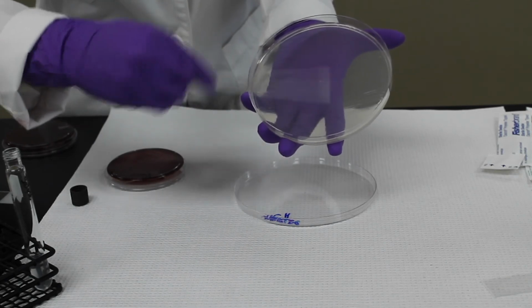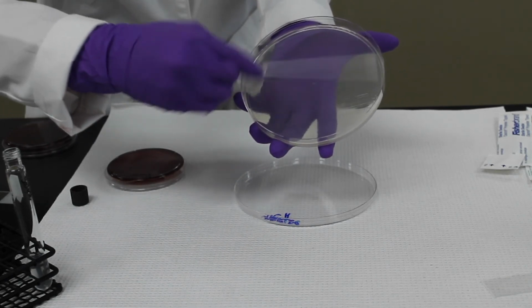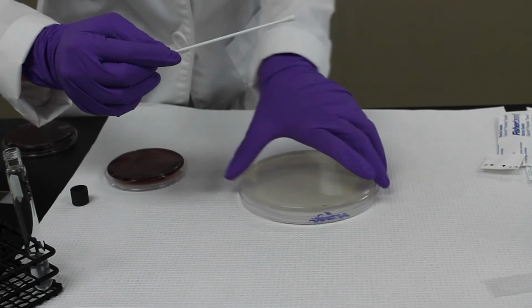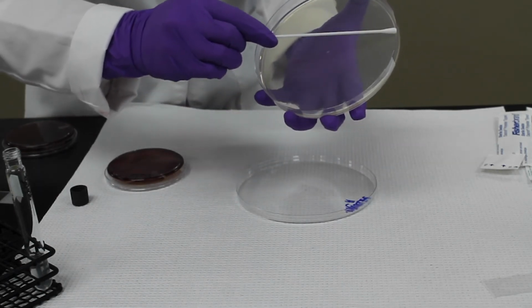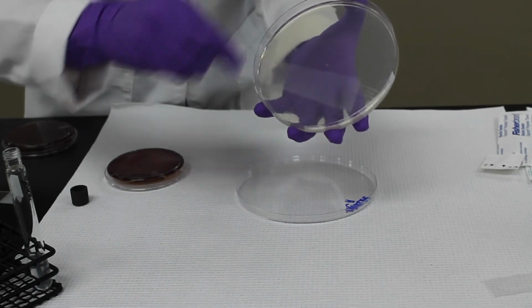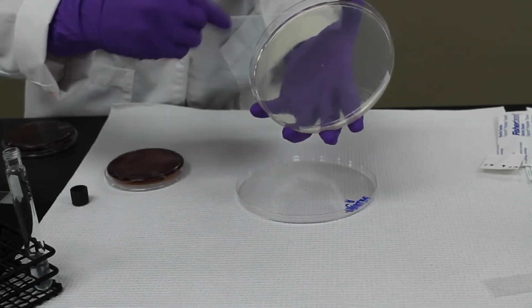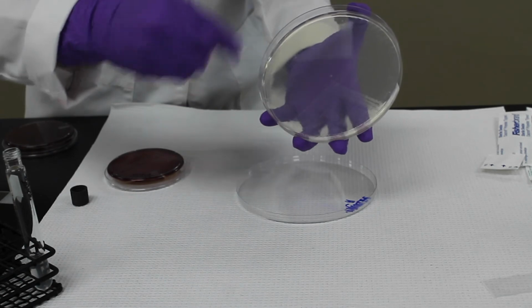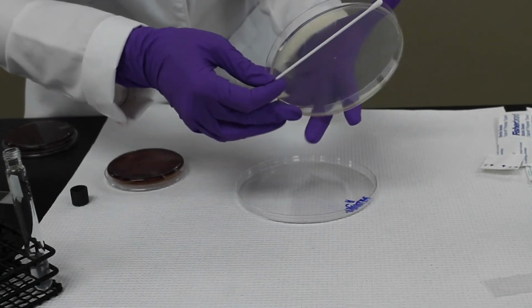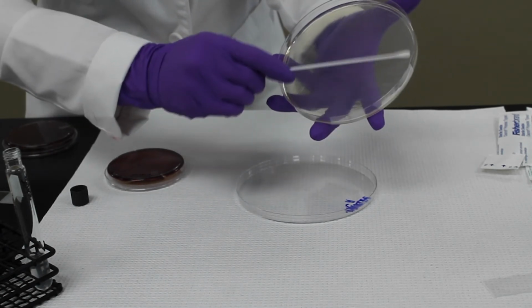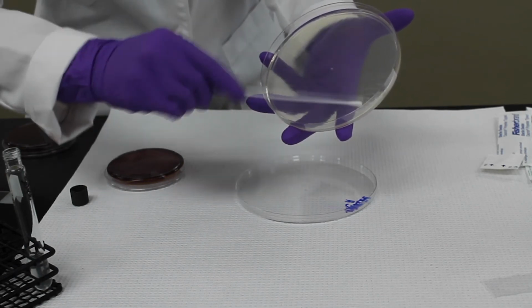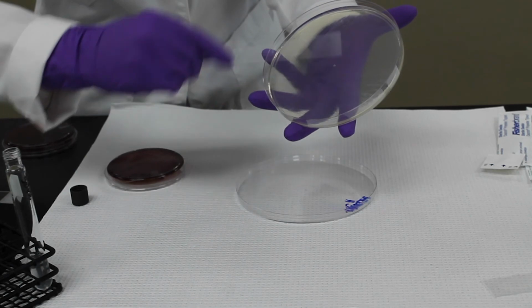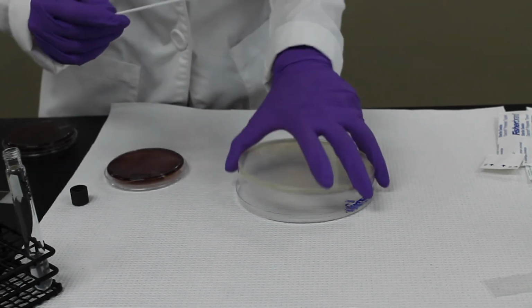You want just a nice, even, thin layer of bacterium. And when you're doing this, it's a lot easier to see where you've streaked versus where you haven't streaked yet. I don't know if that's coming up on the video or not. There we go.